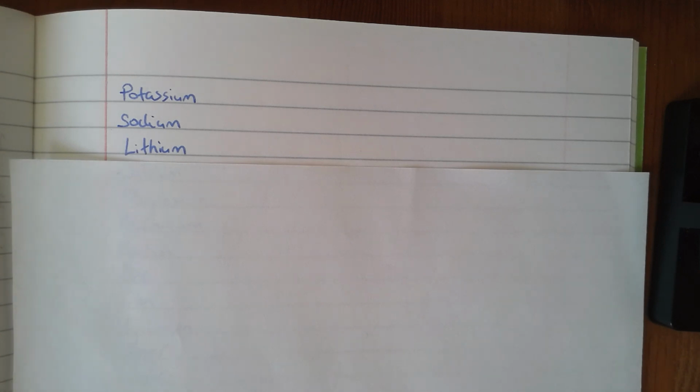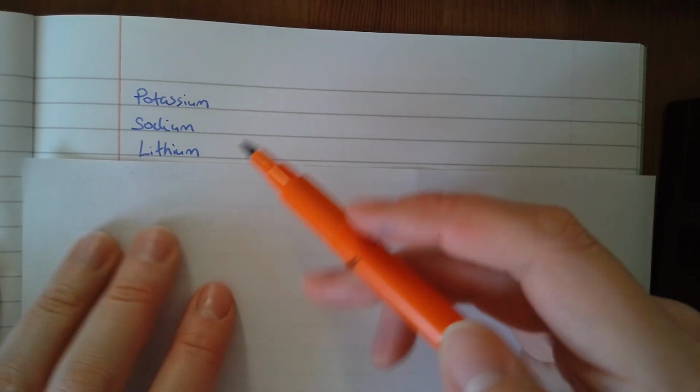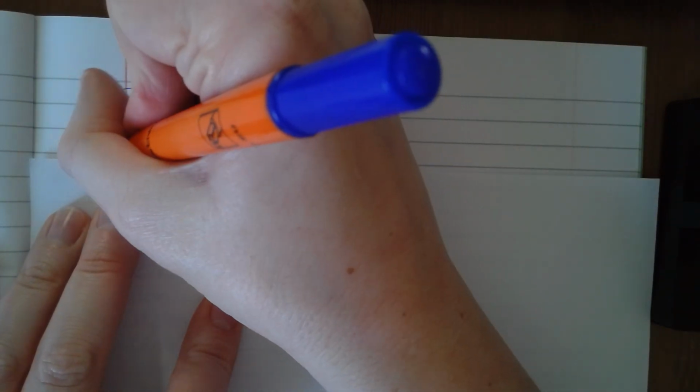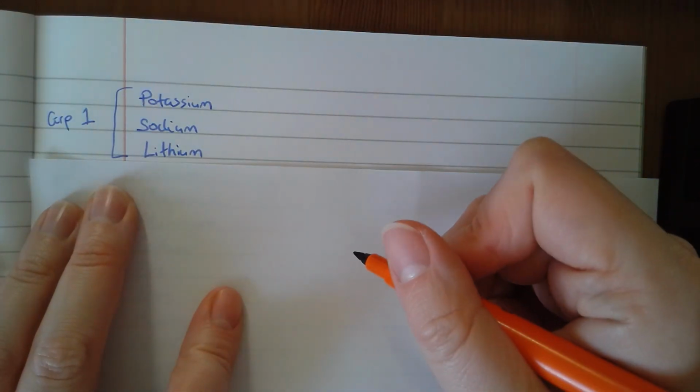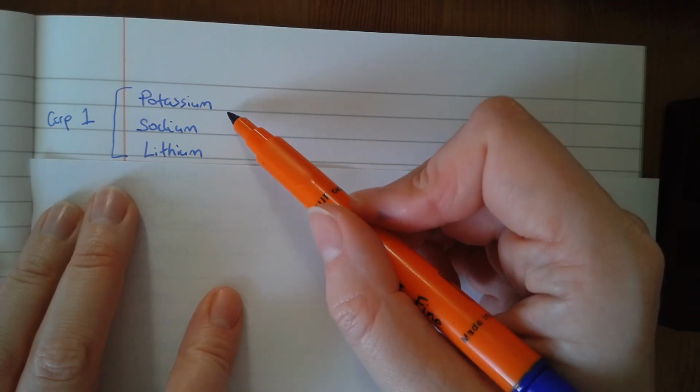Right, so in this video I'm going to run through CC11, which is extracting and using metals. It's also the chapter that contains the reactivity series, which is what we're going to start with. Top of the reactivity series, you've got your group 1 metals. They only have 1 electron to lose, and it's easier to lose 1 electron than to lose 2 or to lose 3. Of your group 1 metals, potassium's the most reactive.